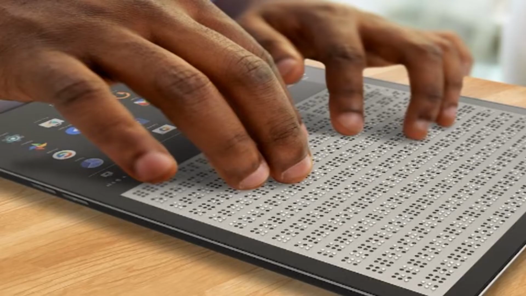Welcome students. In this session, we are going to learn about Braille devices and its types, description and relevance. Nowadays, there are a number of electronic devices available for students with visual impairment with advances in technology.